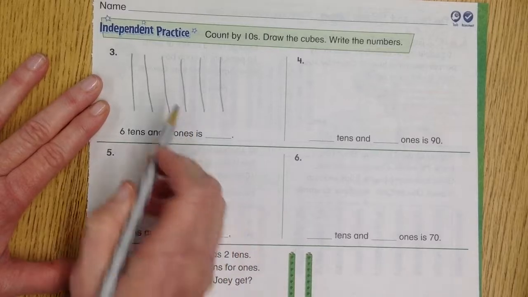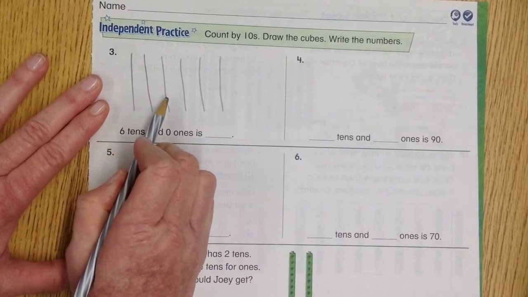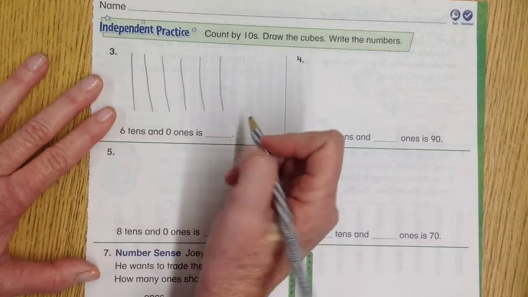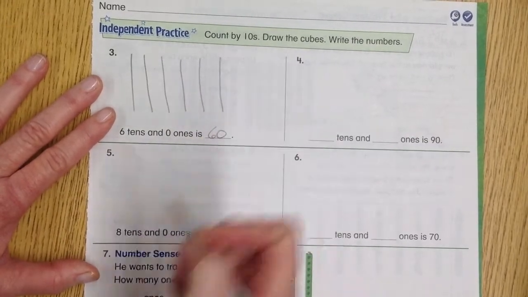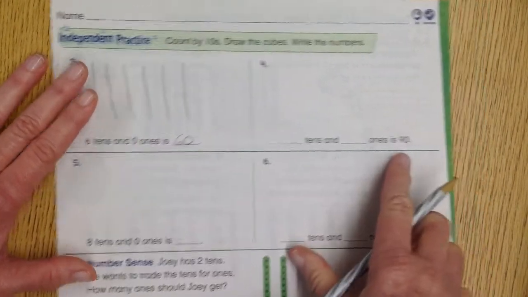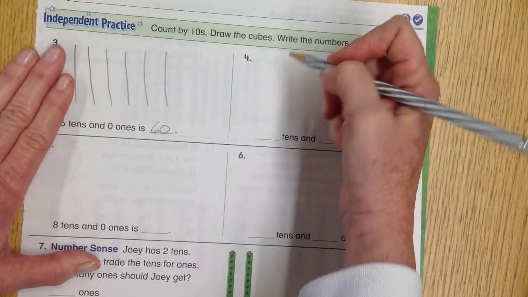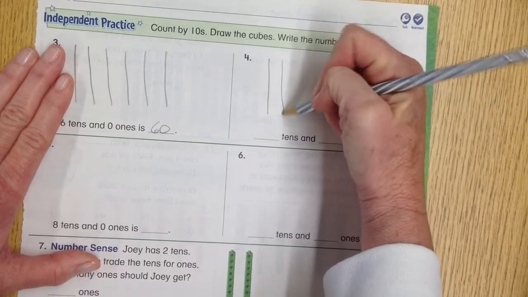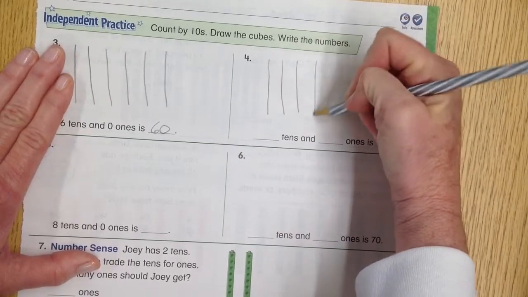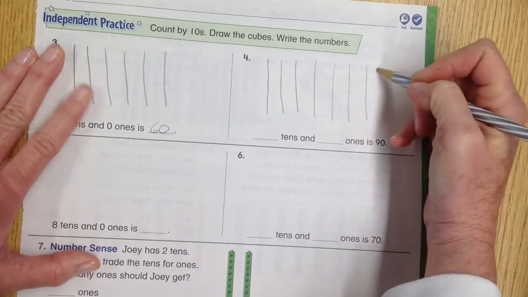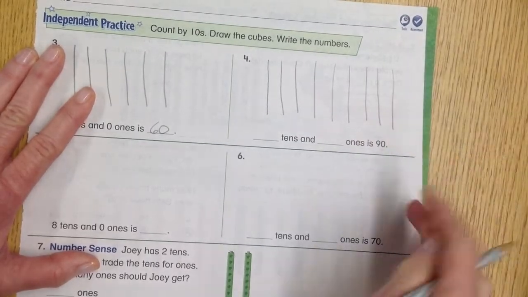And now let's count by tens. 10, 20, 30, 40, 50, 60. So 6 tens and 0 ones is 60. Now they want 90, so we're going to count by tens until we get to 90. 10, 20, 30, 40, 50, 60, 70, 80, 90.